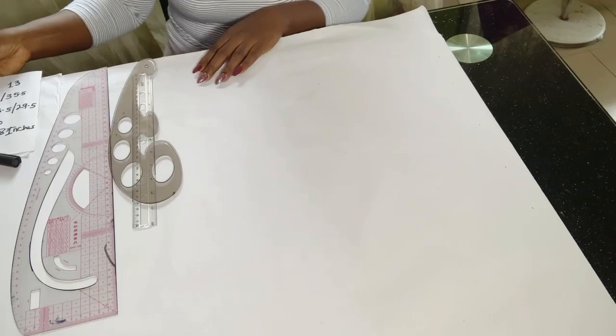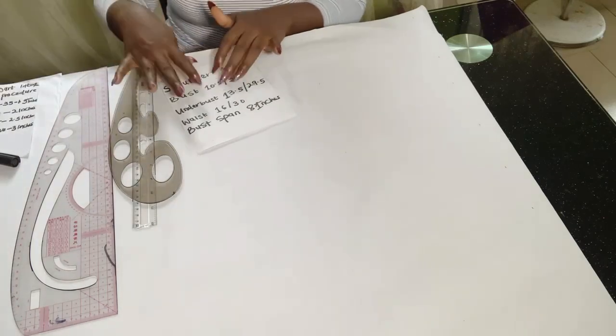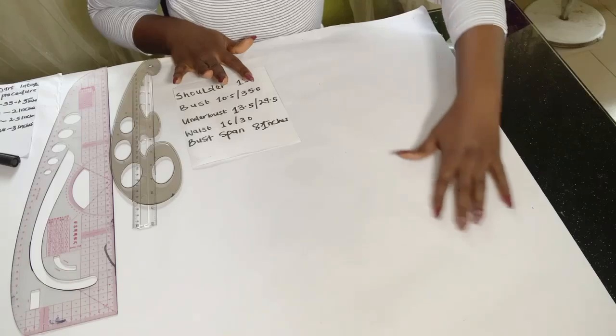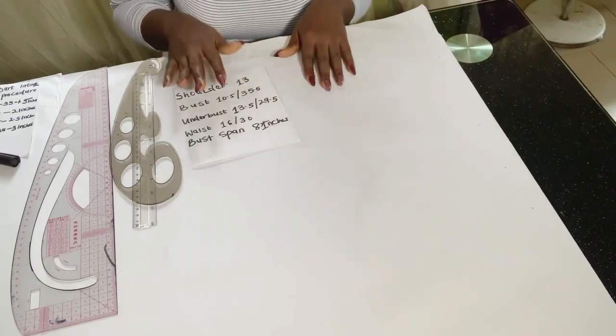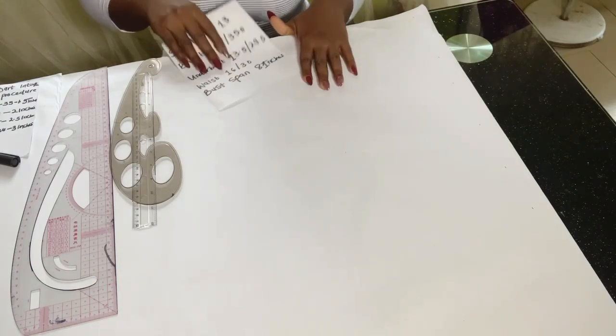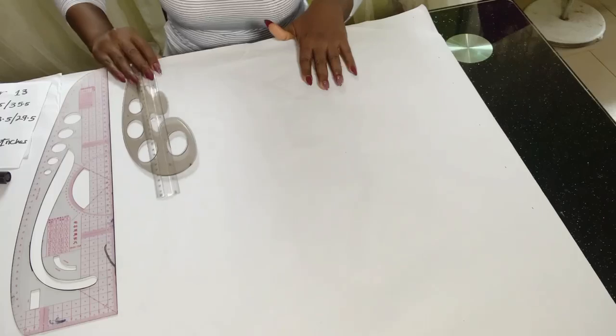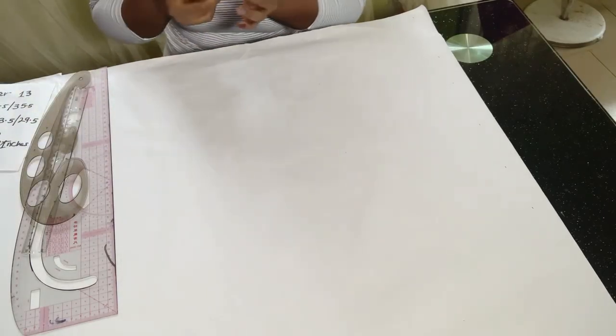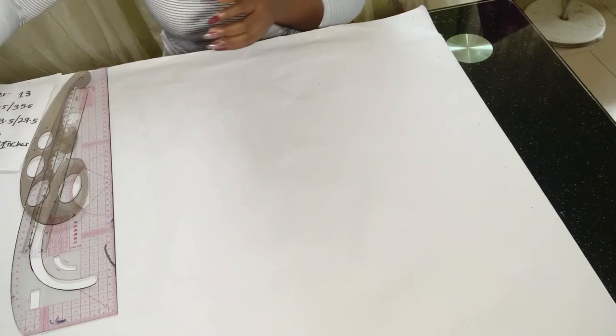Okay, so the first thing we're going to be needing, I have my measurement here with me. You're going to be drafting out our basic bodice pattern to achieve this. That is what we'll be using to do that. So quickly I'm going to be reading that out. I have a video on my basic bodice pattern, so you can check that out.